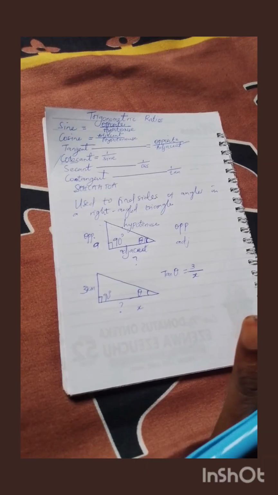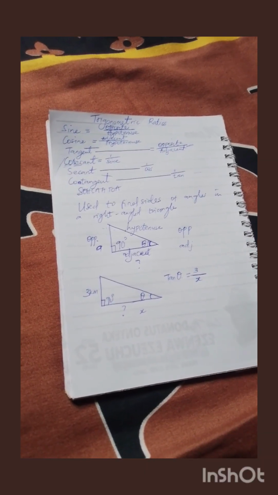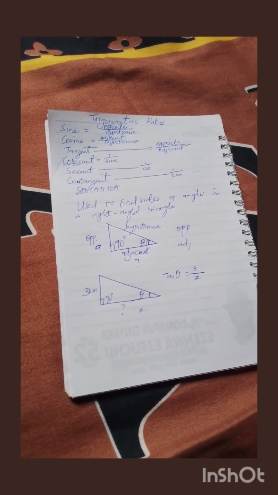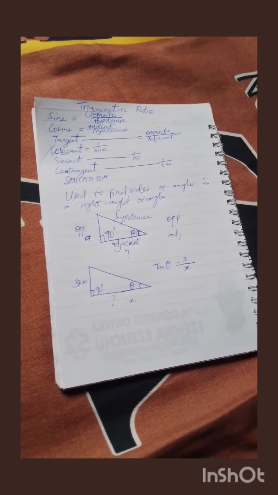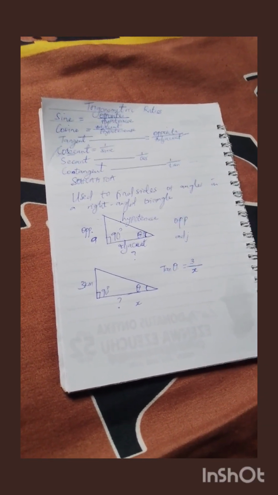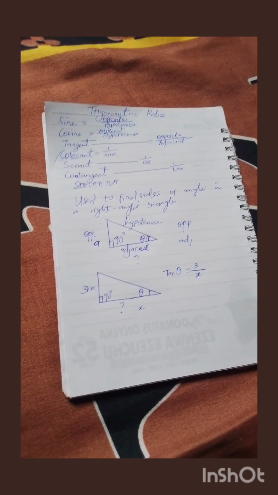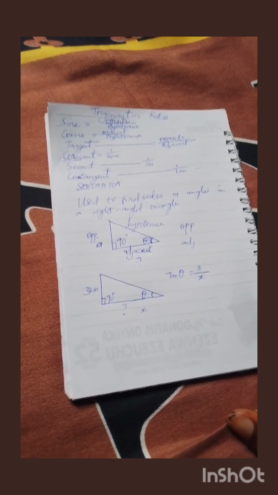So I hope this was very helpful, and if you have any questions, please feel free to ask. I'm going to be making a subsequent video to show examples for these trigonometric ratios, but for today I'm going to be stopping here.